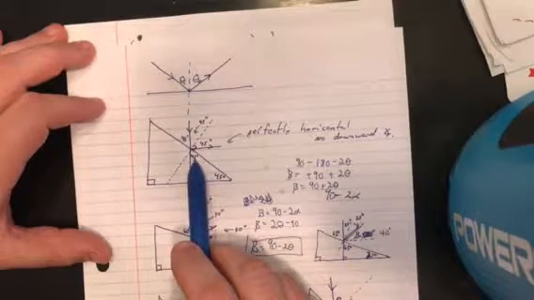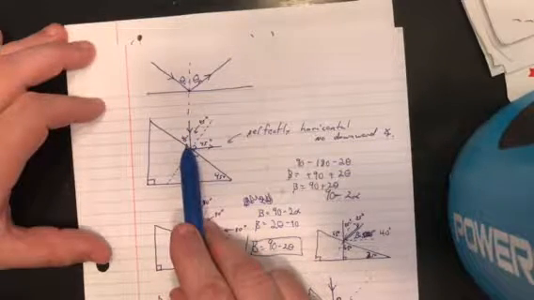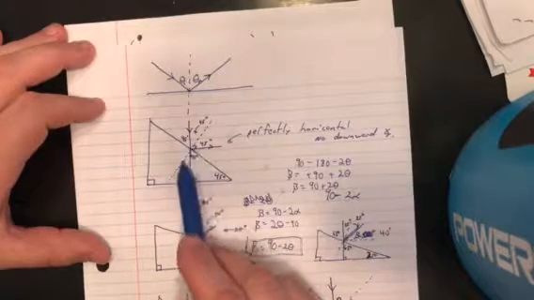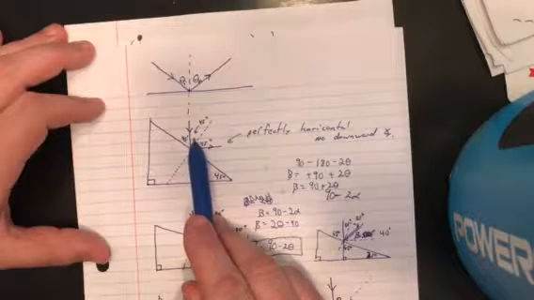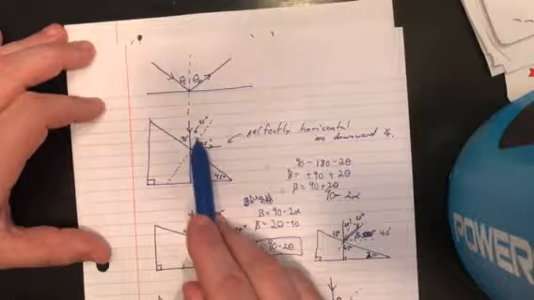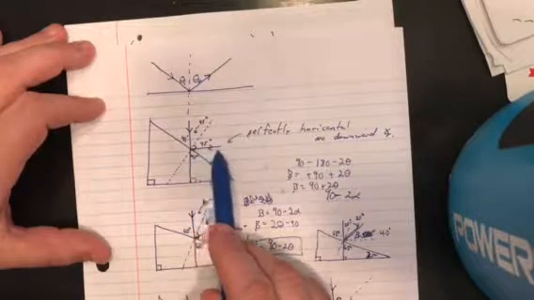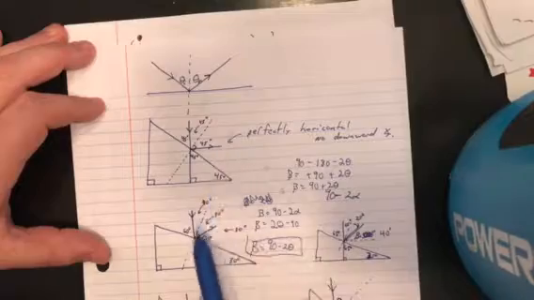So if this is 45, and alternate interior angles are congruent, this would be 45. Then I drew this dotted line here because it hits with respect to the normal to the surface. So if this is 45, this is 90, this has to be 45. So then this angle has to be 45, and so it comes off completely horizontal based on our drawing.